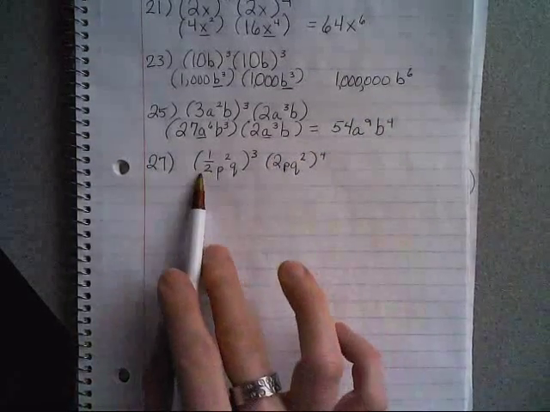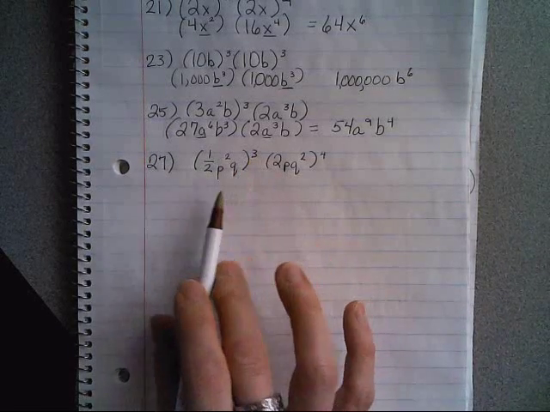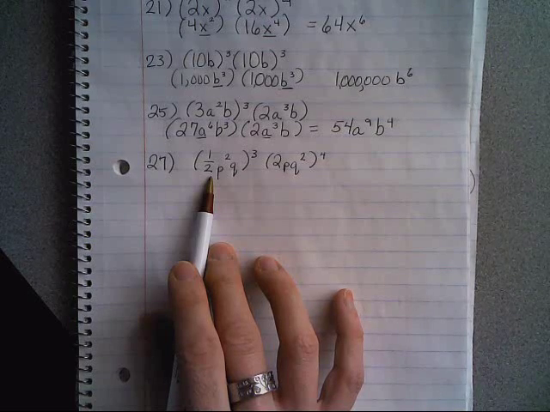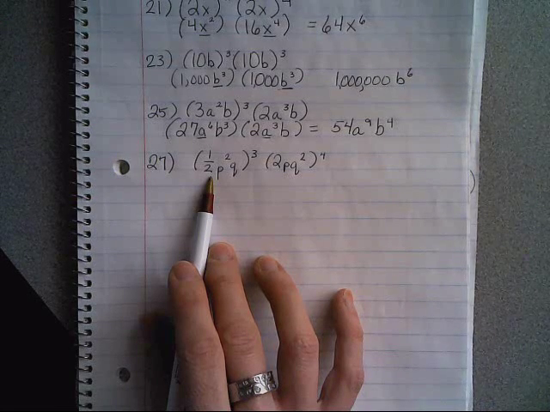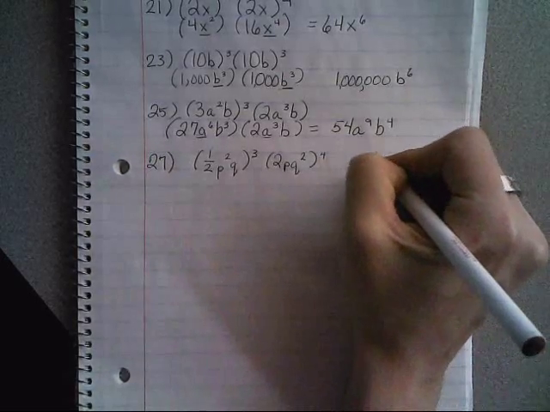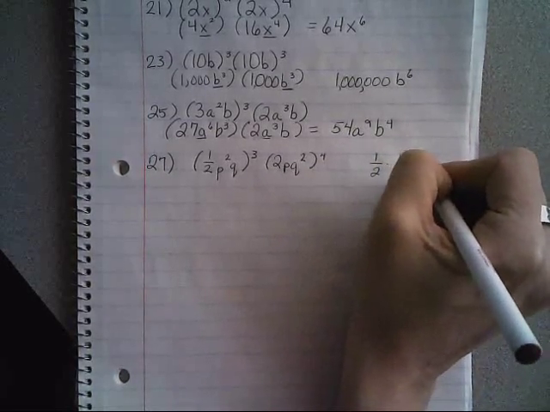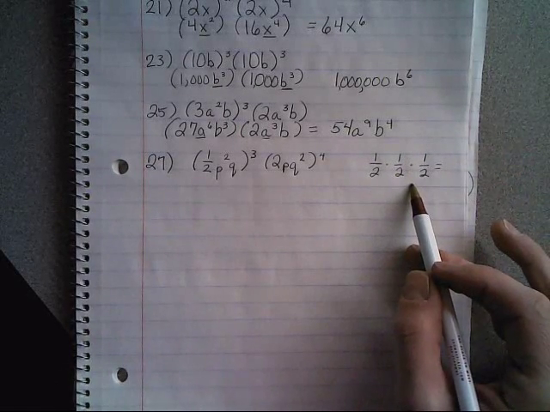Okay. 1/2 cubed. 1/2 times 1/2 times 1/2. This is 1/2 cubed. What's the result? 1/8.